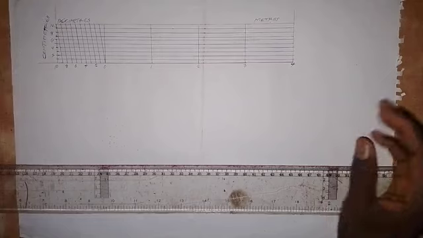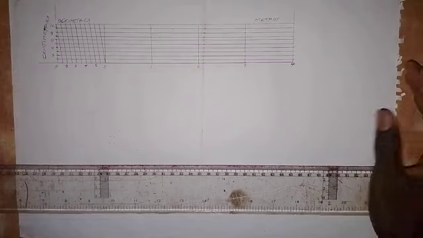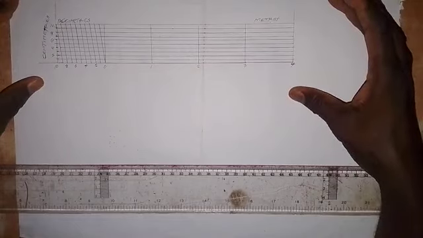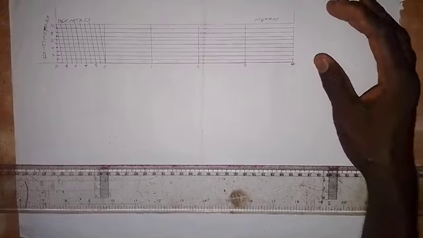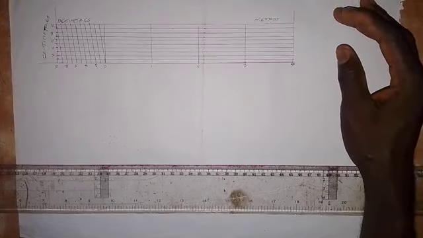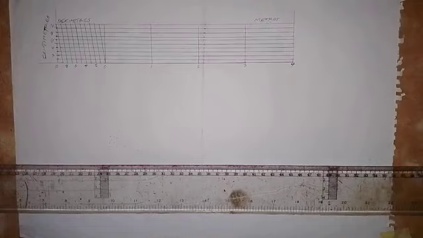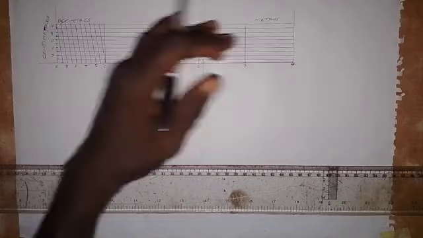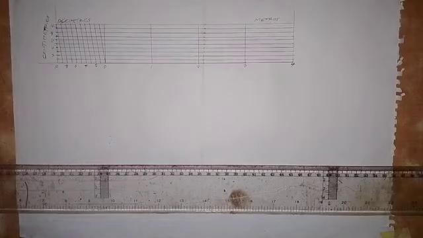Now let's answer question B. We have answered question A by constructing this diagonal scale. Now question B says we are to label the scale constructed, and then we are to indicate a length of 2.65 meters. So we have labeled the scale. What we have to do now is to indicate a length of 2 meters 65 centimeters.